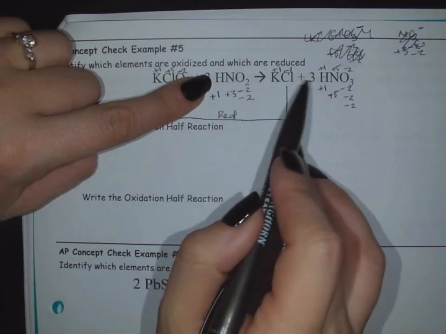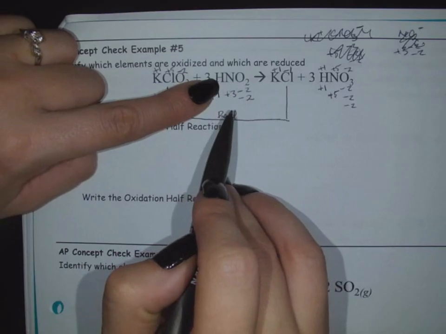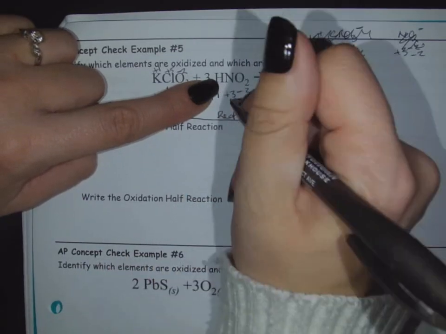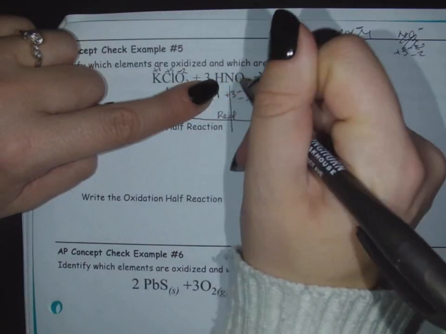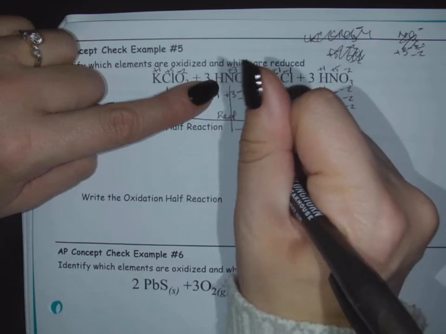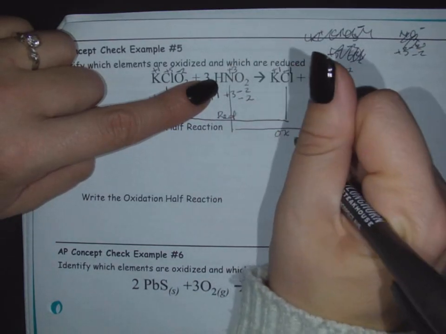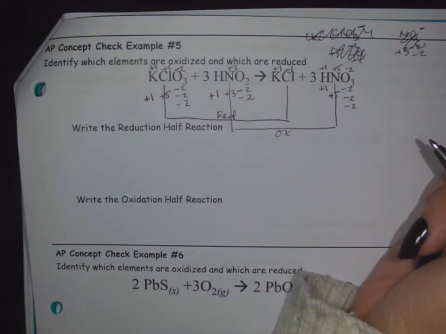The hydrogen was +1, and it stayed +1. The nitrogen, though, went from +3 to +5, so its oxidation number increased, so that oxidized. It lost negative electrons to become more positive.